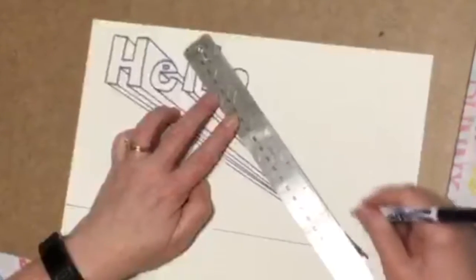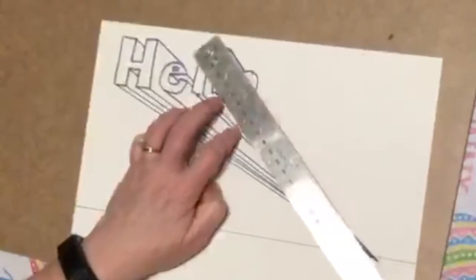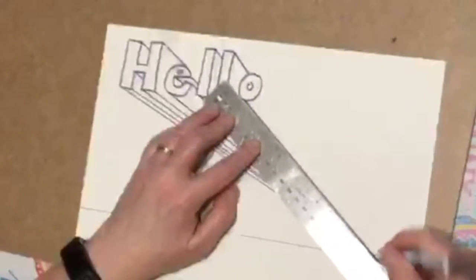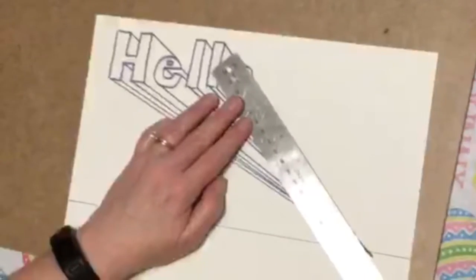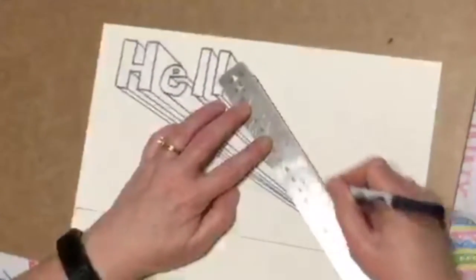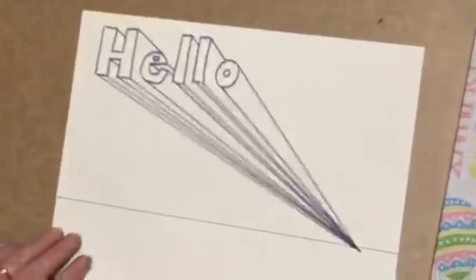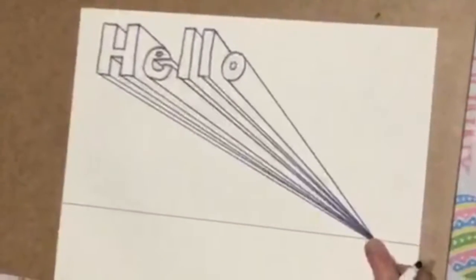And notice each time I'm coming to this vanishing point. So there, the word hello is coming out of that vanishing point.